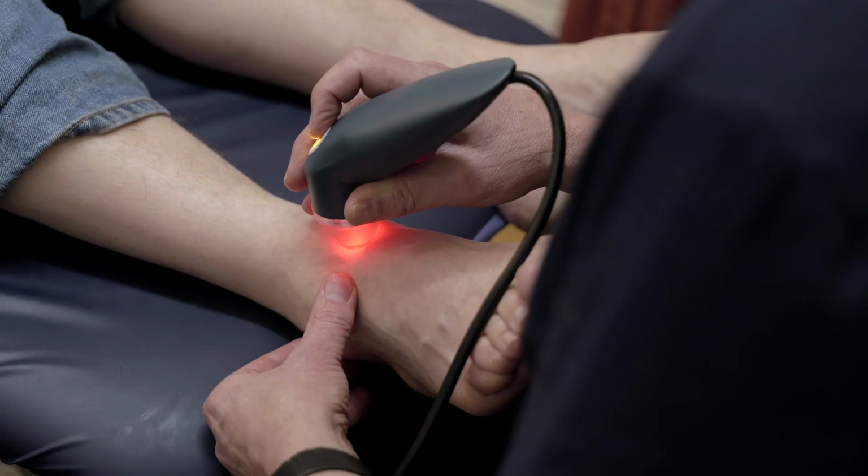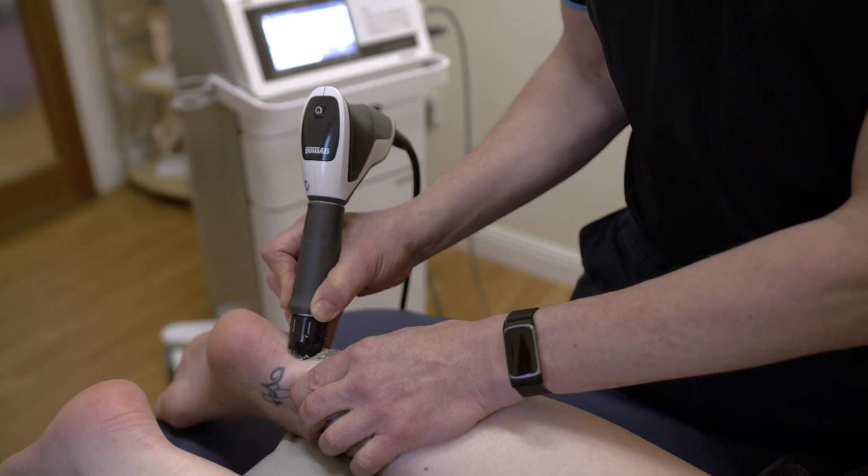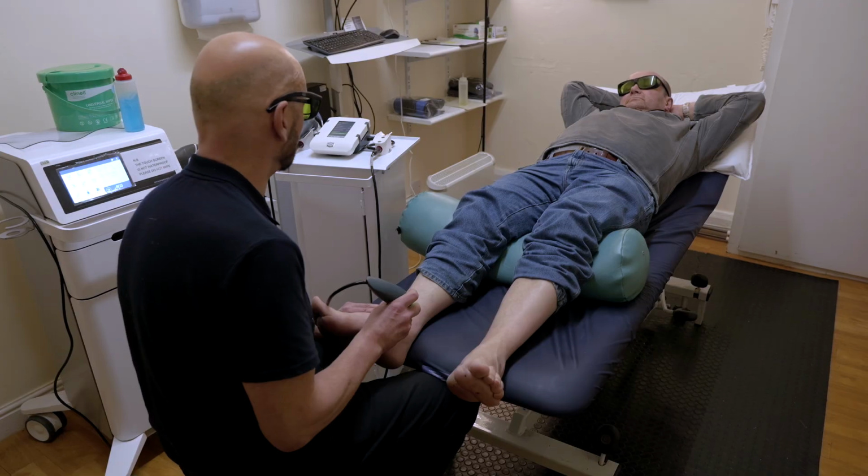Do you have tennis or golfer's elbow? Or do you have pain when you're raising the arm? Or do you wish to combine laser therapy with shockwave therapy to get a faster resolution? Or despite seeing several therapists, your plantar fasciitis is not improving? Many of these conditions are difficult to resolve.